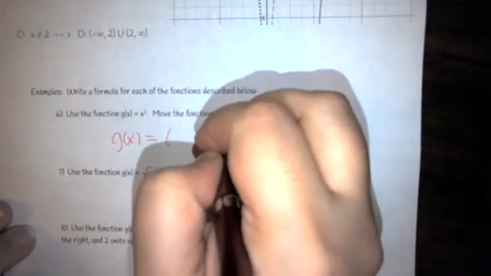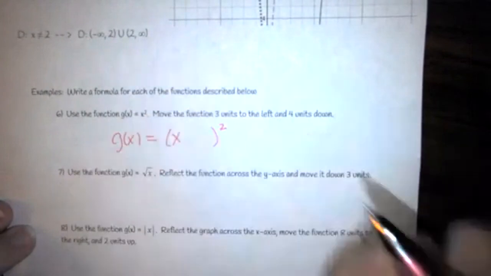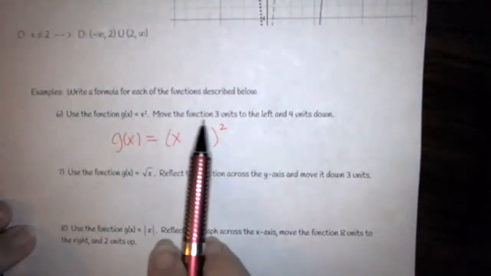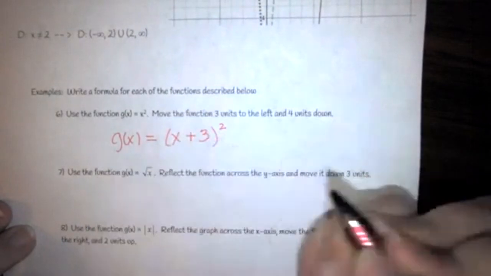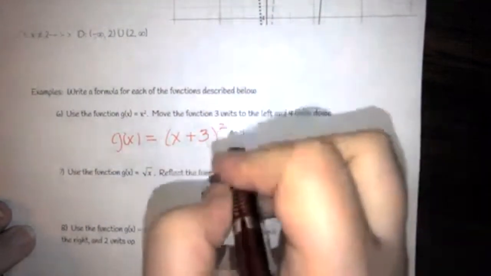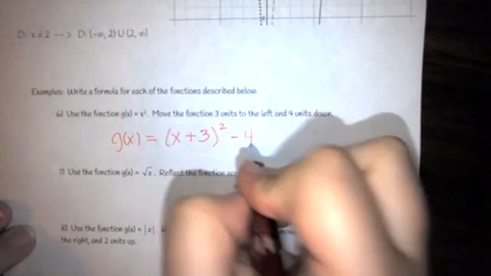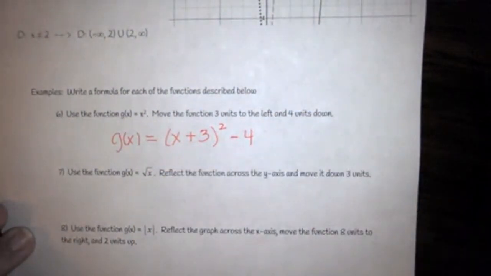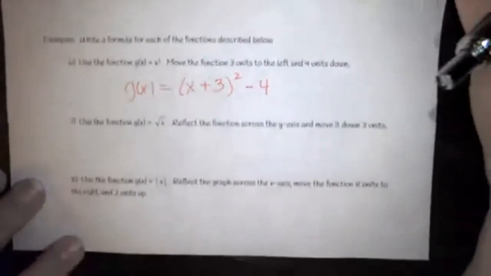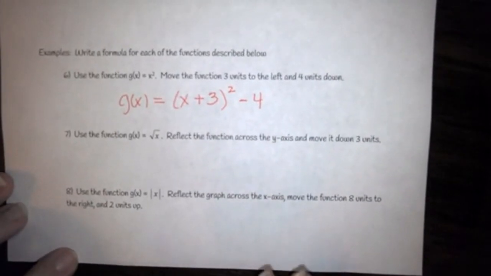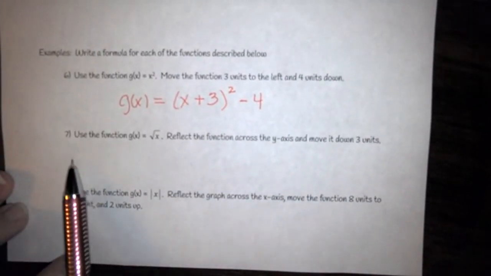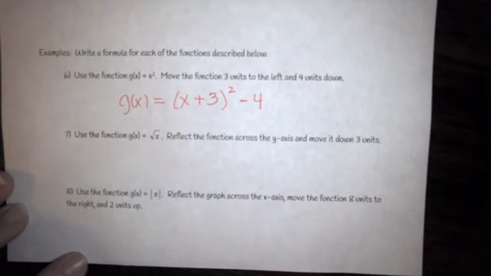I've got something squared, and I've got an x in it. Now I'm going to move 3 units to the left. So remember, left says that I have to do plus 3. And then 4 units down, so minus 4. And that's all you have to do for that. Okay, it doesn't get any more complicated, no tricks or anything like that. That's all there is.